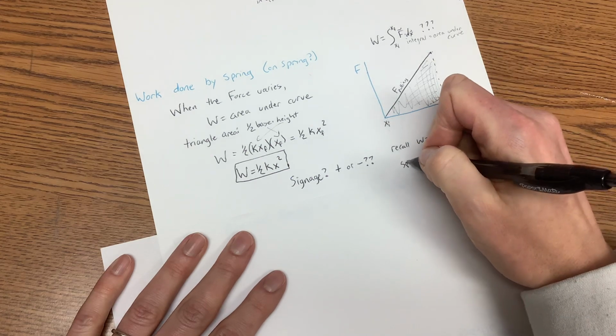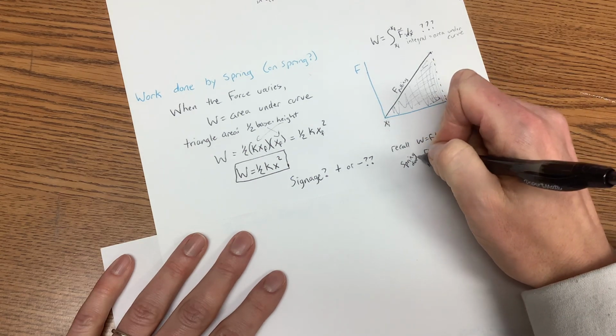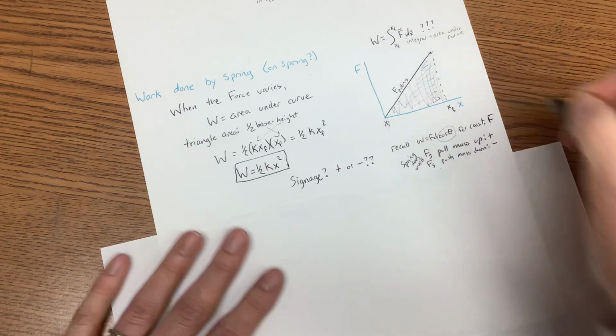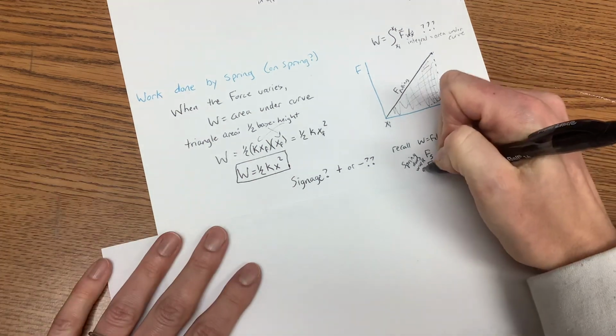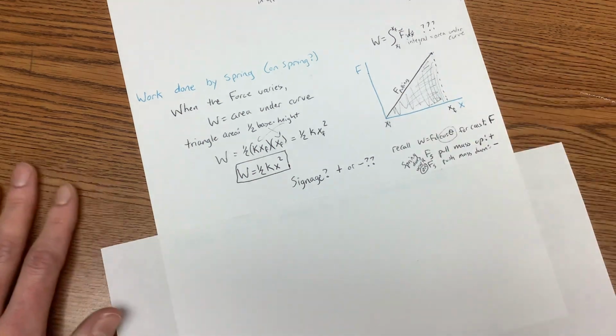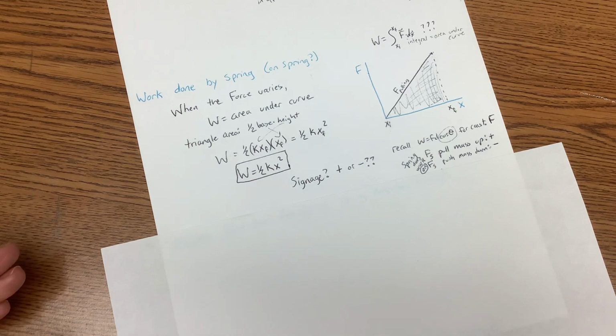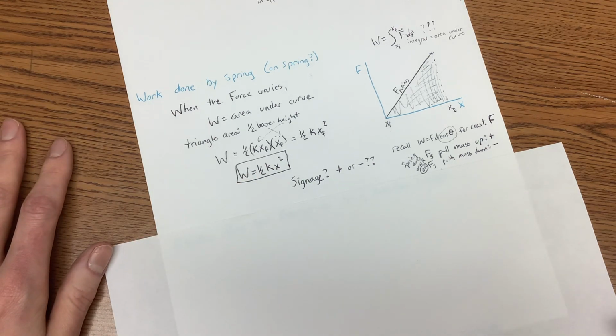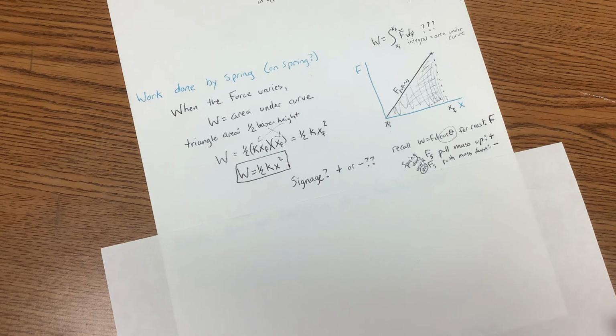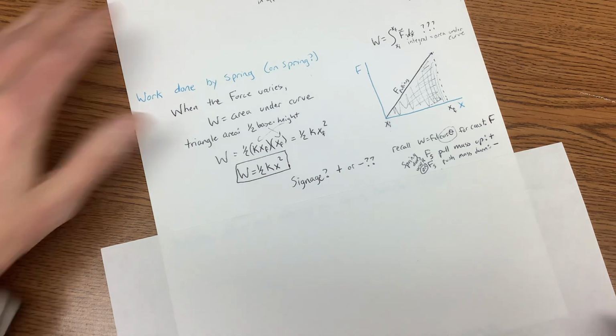Spring does work on the mass. And so you just have to think about what's happening and whether you're talking about the object or the spring, and who's doing the work and who's getting the work done on, to think about what's happening to the amount of work and what's happening to the energy, okay?